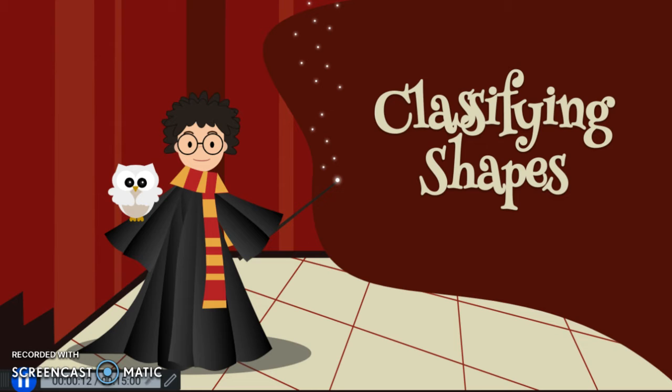So we've talked about quadrilaterals, and we know that quadrilaterals have four sides and that they have parallel sides. Some have two parallel sides. Some have only one parallel side. And we've also talked about what polygons are. We know that polygons are shapes that have straight sides and they are closed figures. They do not have any openings. So today we're going to learn how we can classify other shapes.